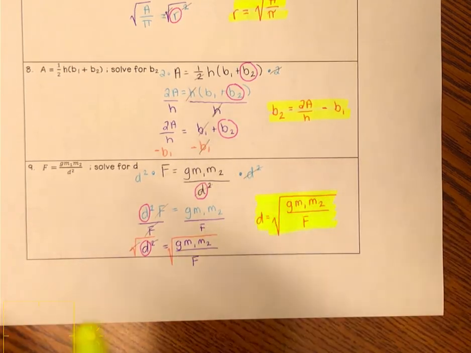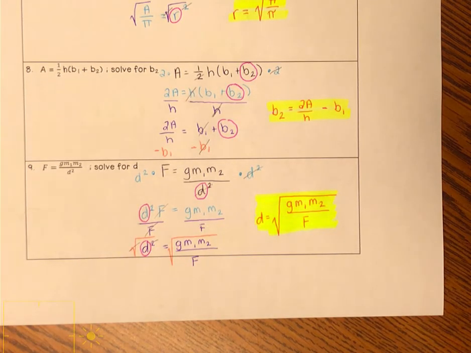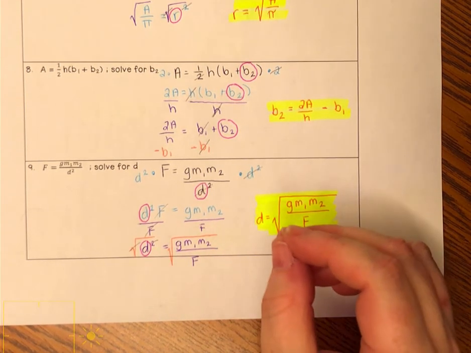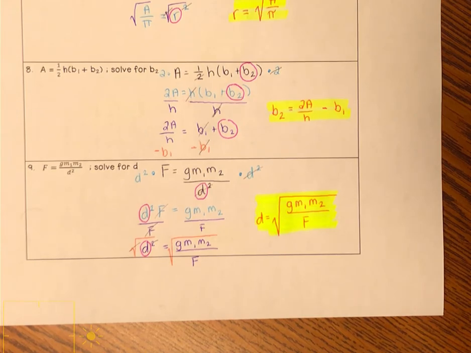So when you solve literal equations, you solve them the same way you would a normal multi-step equation. It's just you don't see as many numbers in it, and that's okay. You do it the same way we've always done solving multi-step equations.